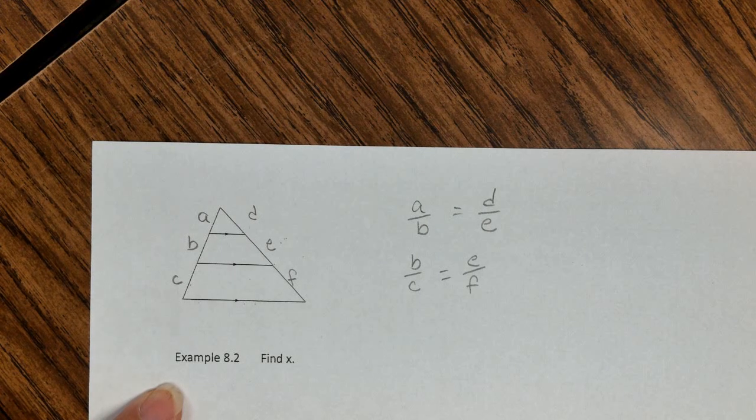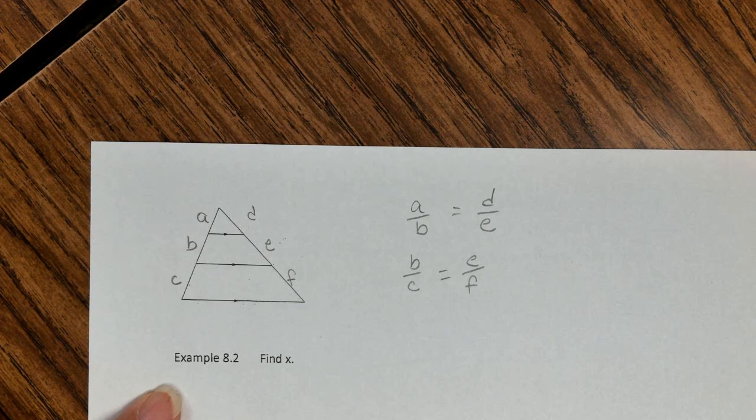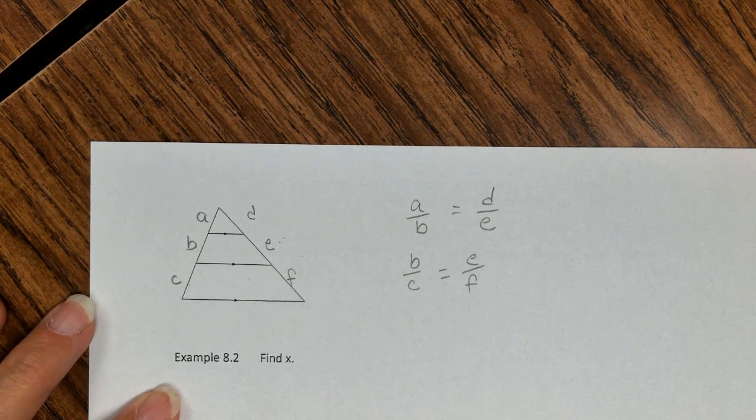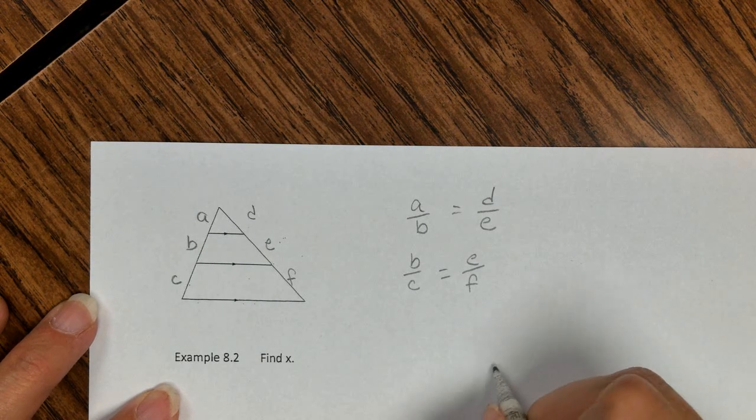In example 2 here, find x. We need our diagram first, so let's put that in here. We're going to have 3 parallel lines crossed by 2 transversals.